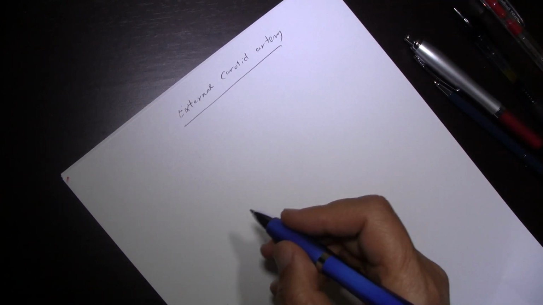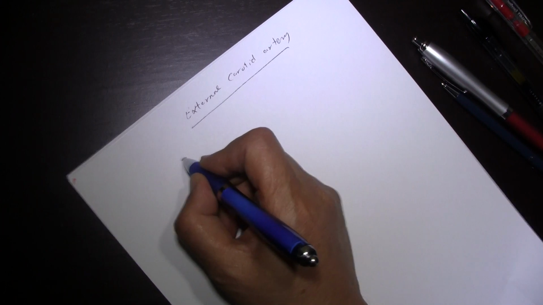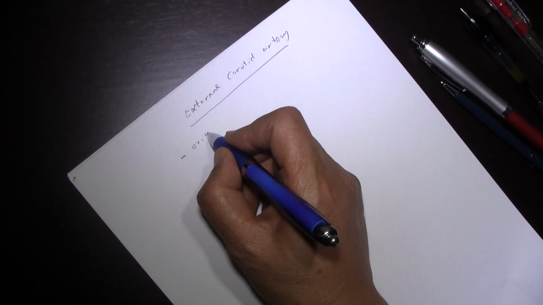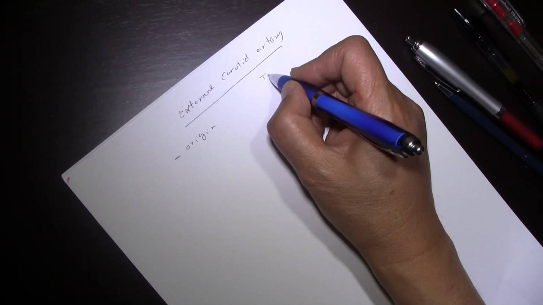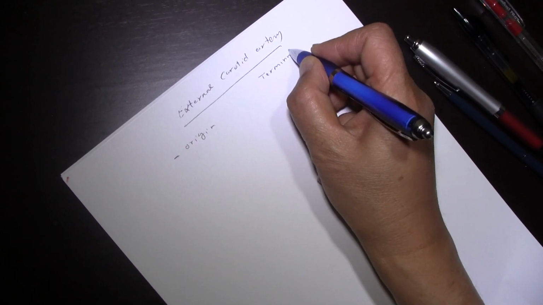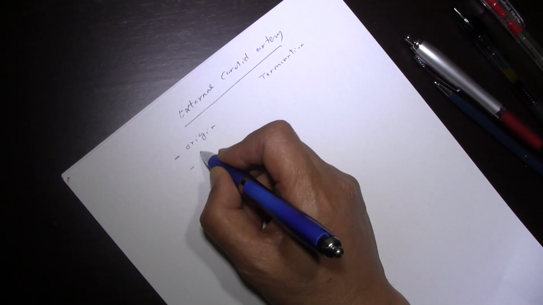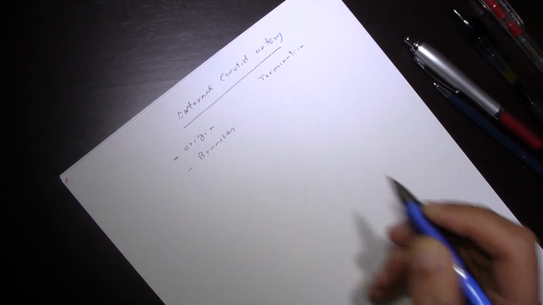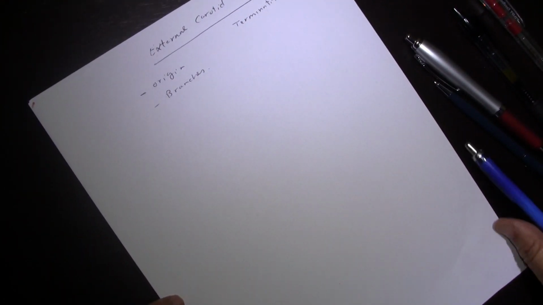As I mentioned before, usually you talk about the beginning or the origin, the termination, okay, branches. So what is the origin of external carotid artery?